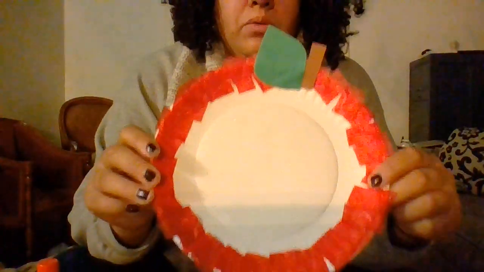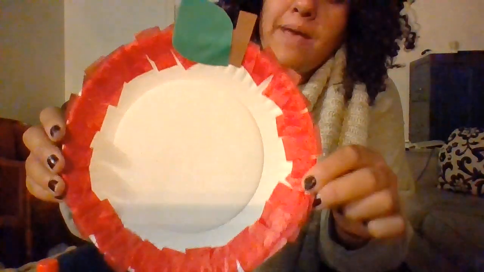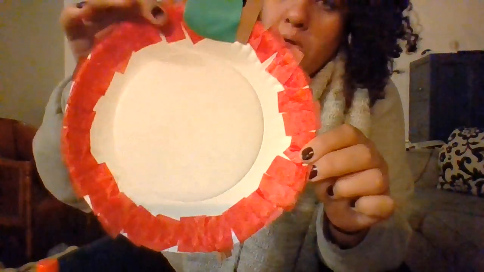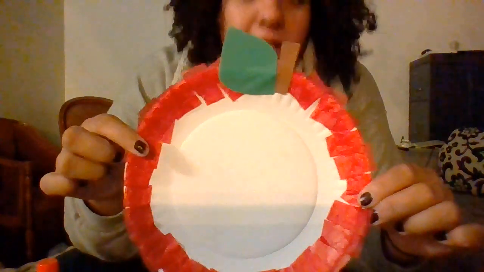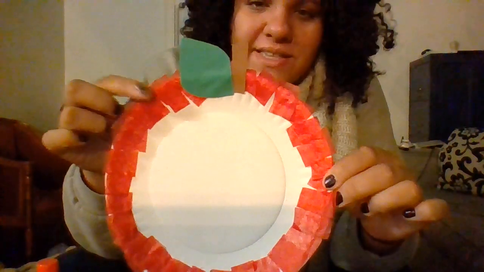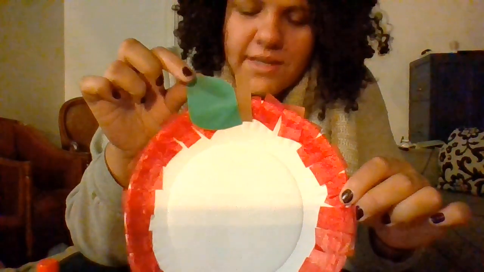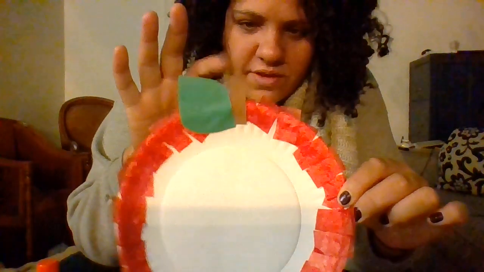Okay, we have our apple diagram. So far, we've done the outside of our apple. What's this red part that we put all on the outside of our apple called? The skin. We did the skin of our apple. What about this? Our leaf.